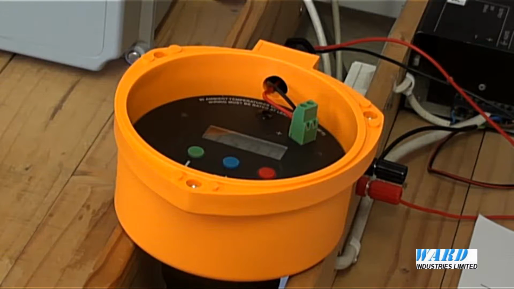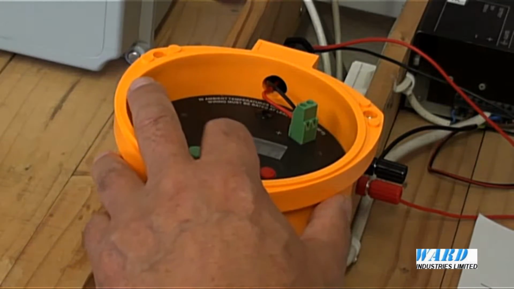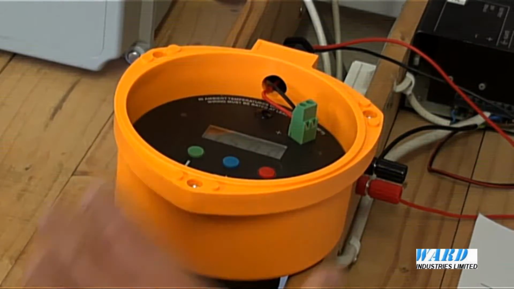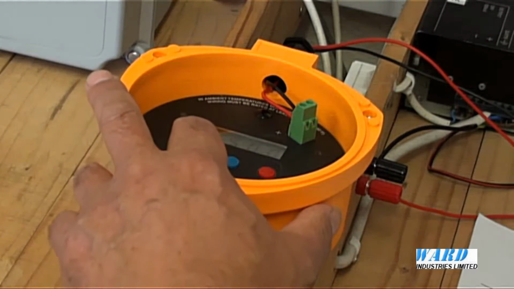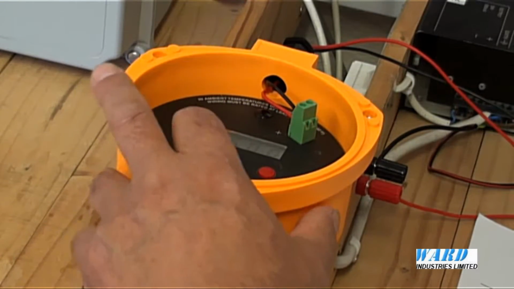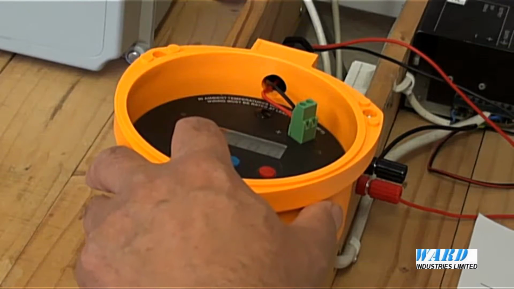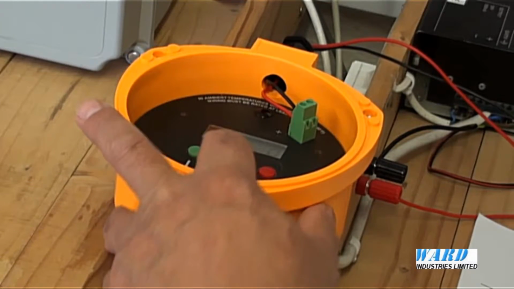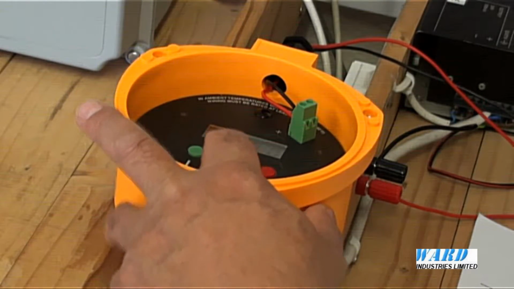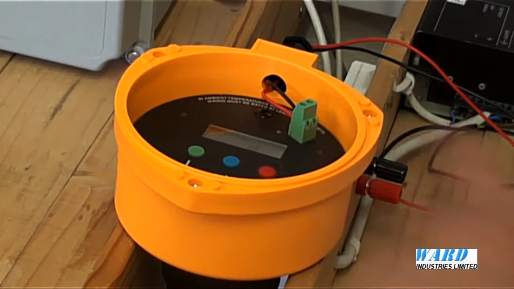In my example, I want to change this from 7.5 meters to 1 meter. So use the blue button to select, it's flashing, so we can start editing and change that to 1 meter. Then the red to accept.